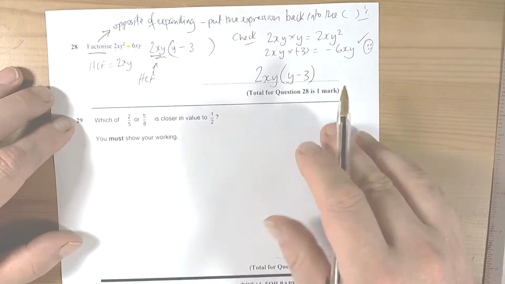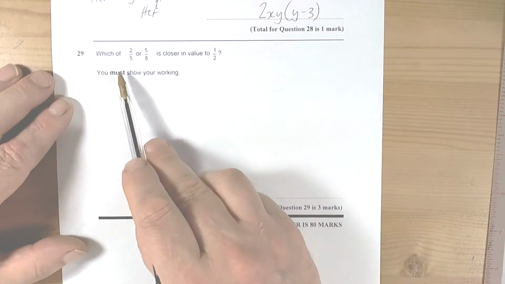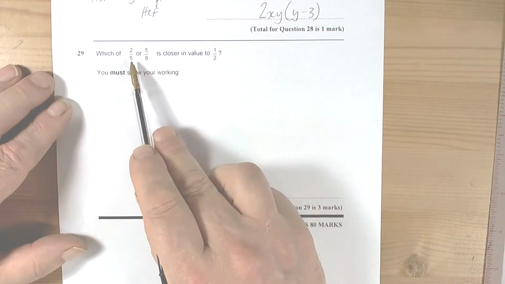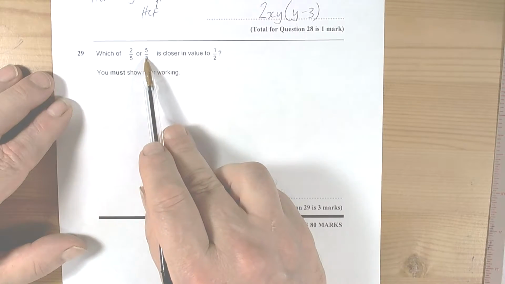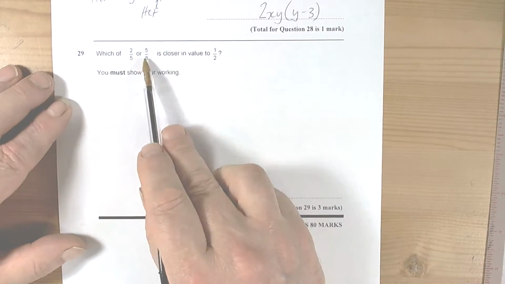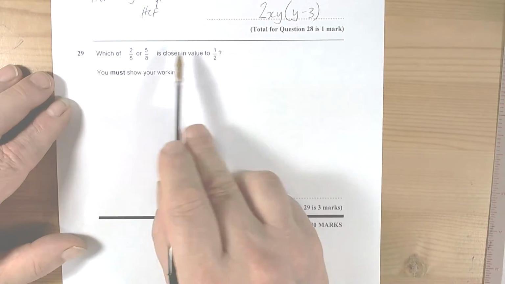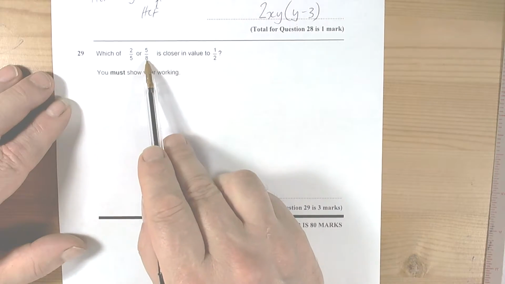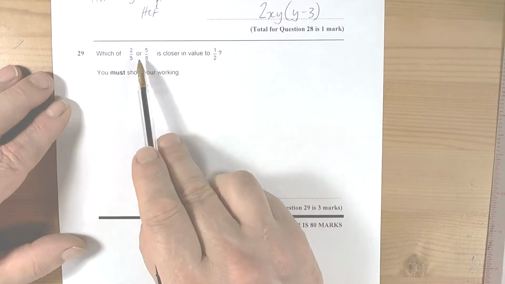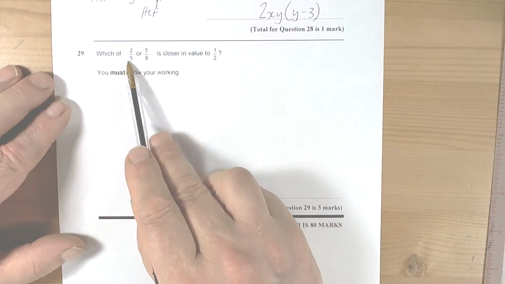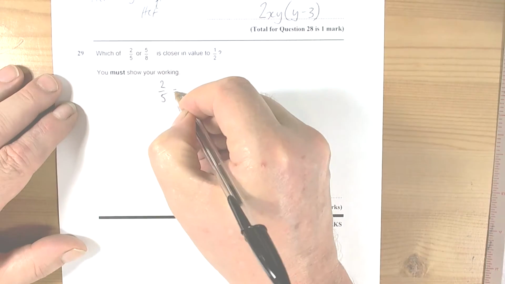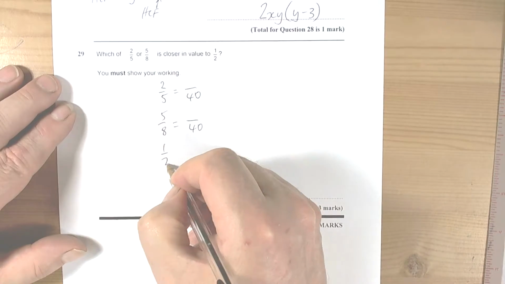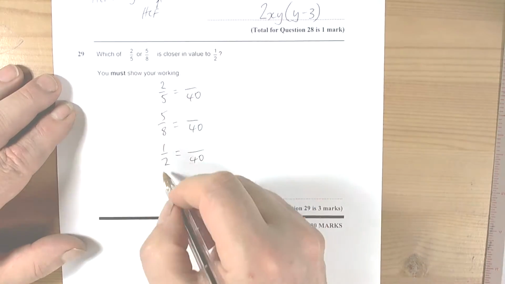Okay, so this question says, which of 2/5 or 5/8 is closer to a half? Not easy to see straight away, so we need them all to have a common denominator. We can compare then, much easier, which one's closer to a half. So if we look at 5 and 8, the common denominator there will be 40. So we're going to turn 2/5 into 40ths, we're going to turn 5/8 into 40ths, and we're going to turn a half into 40ths, and then we can compare them.